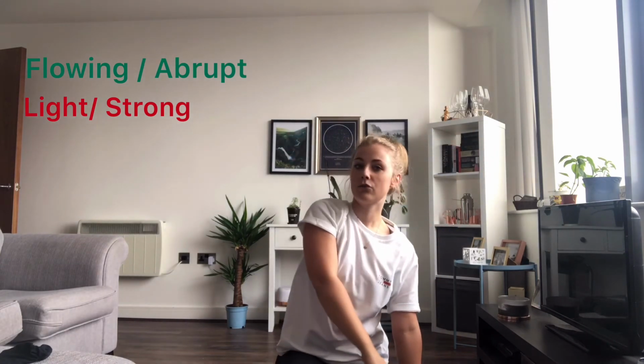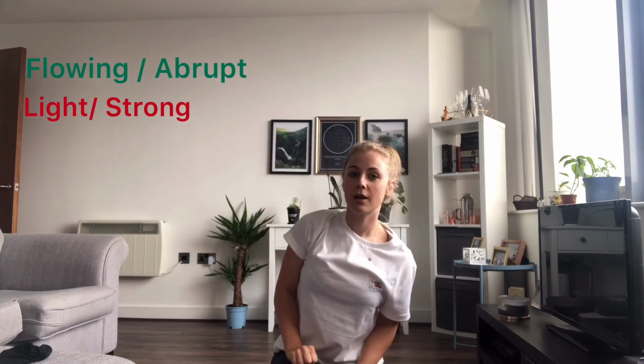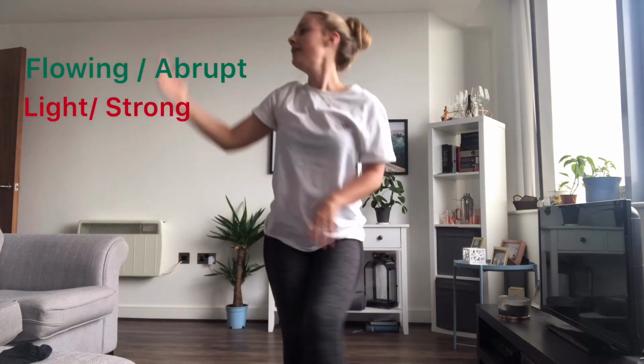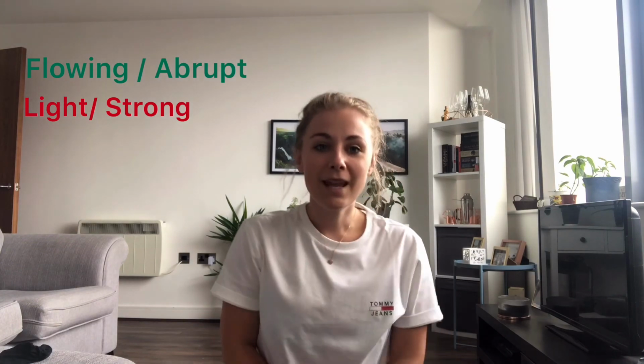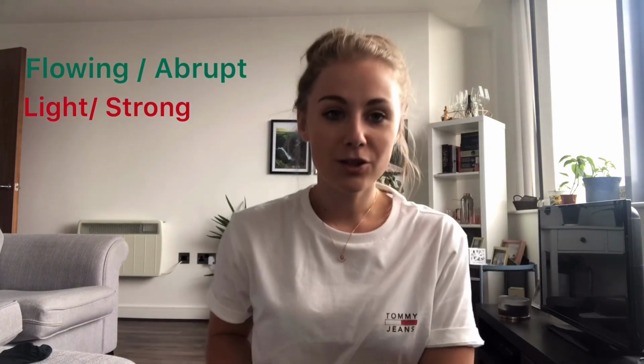I can do a strong and abrupt gesture. I can then turn again. I can do another abrupt and strong, flowing and light walk, and abrupt and strong. See if you can add in some abrupt and strong, contrasting with some flowing and light. See what you get, mix them together, and send me in your phrases again so I can have a look before we move on to space next week.